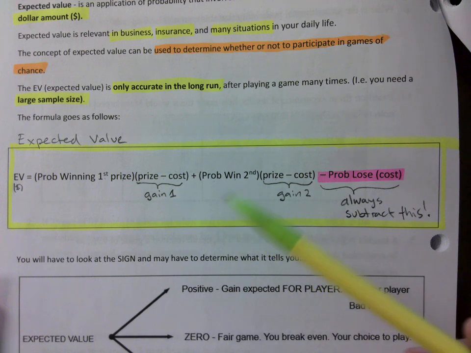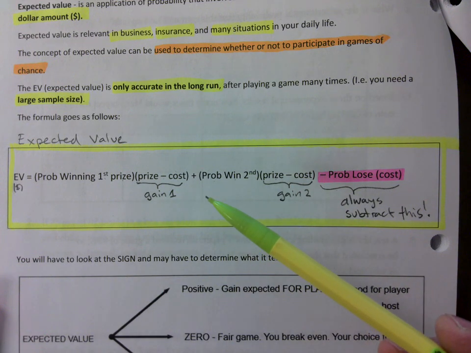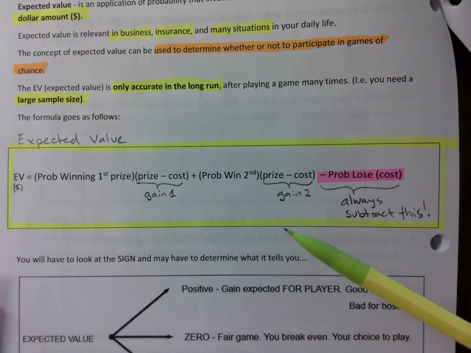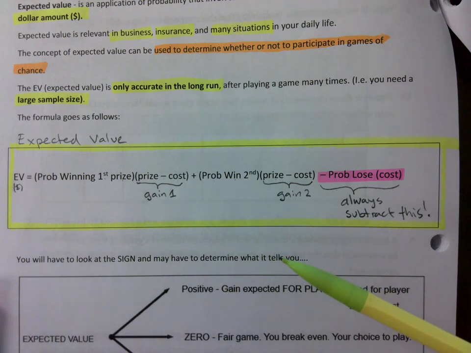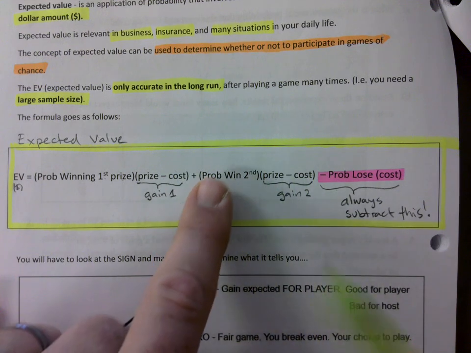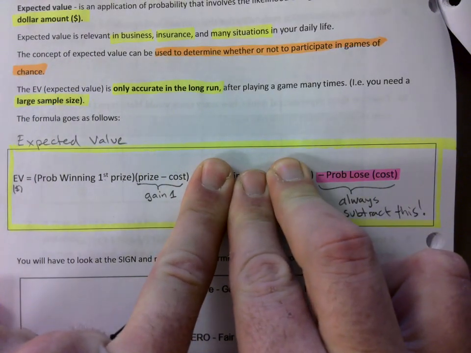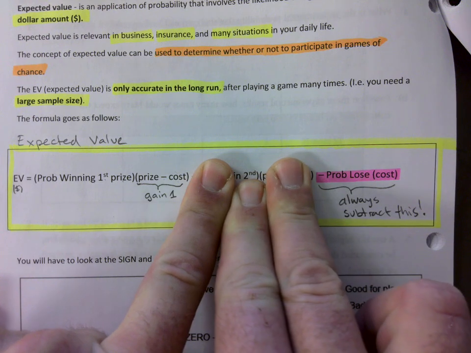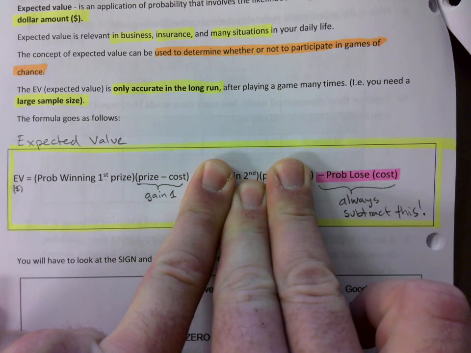But that is usually just a one win, I think. Or is it different colors? I'm not going to go into the details of that because I might get it wrong. But anyways, you got to just remember there could only be one prize, in which case this here is just gone, okay? There would just be the prize of winning that one prize, and then for sure you have to subtract the probability of losing.